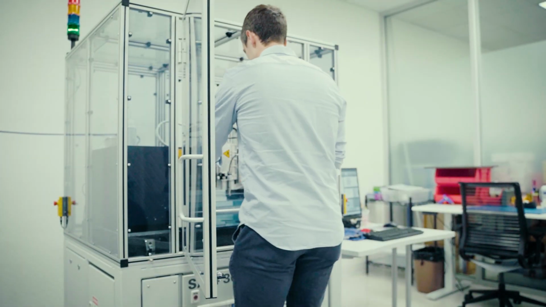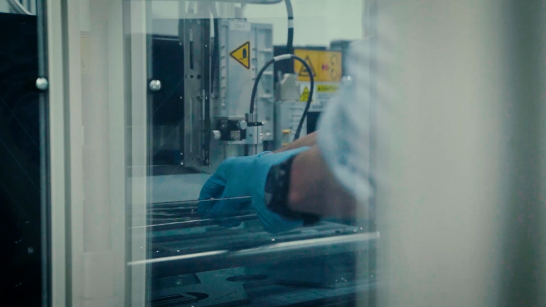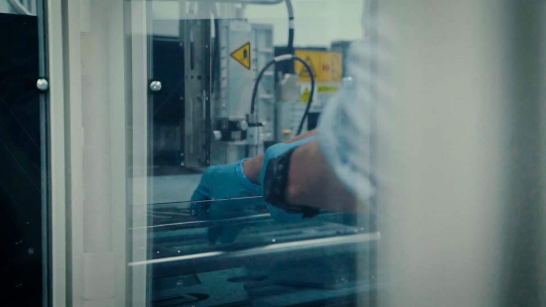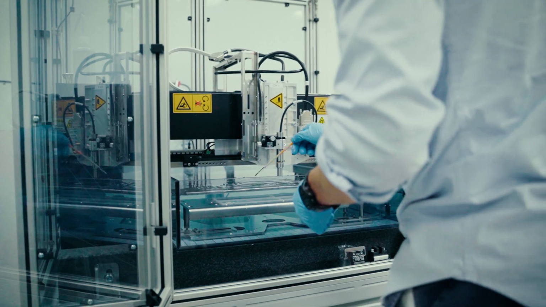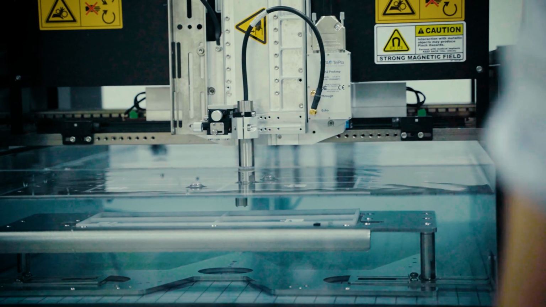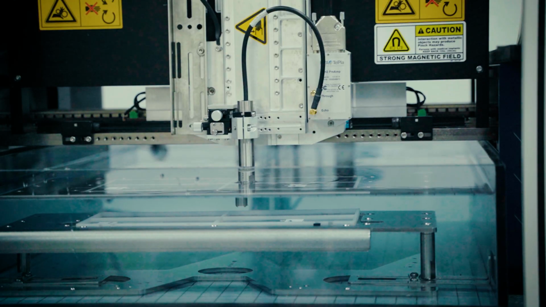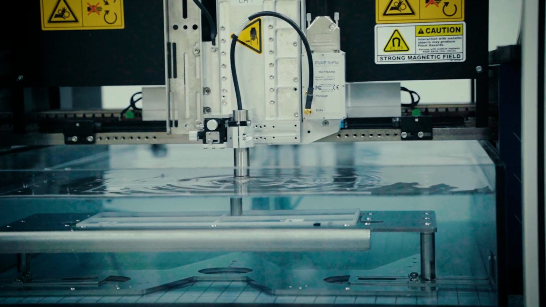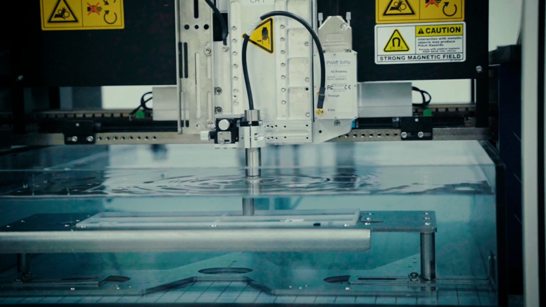Parts are submerged in deionized water. This water acts as a coupling medium for sound waves. Then we have an acoustic transducer that transmits and receives ultrasonic pulses. Each transducer is designed for a specific frequency and focal length. In this particular application, we're using a 75 megahertz.